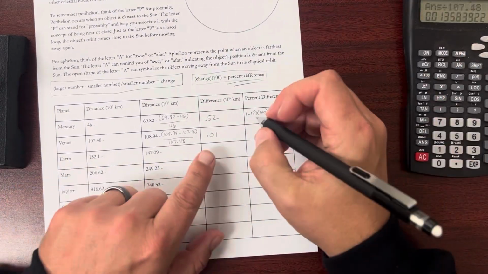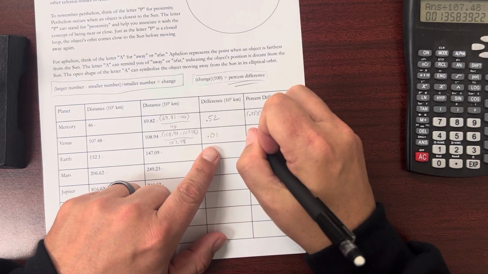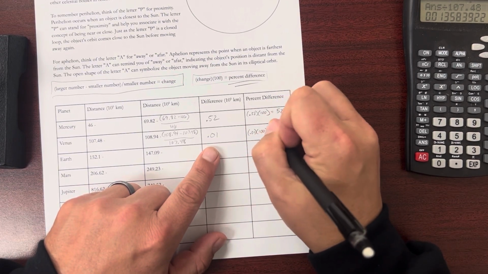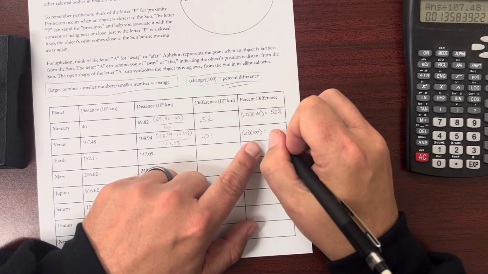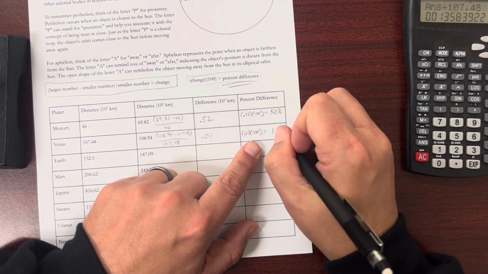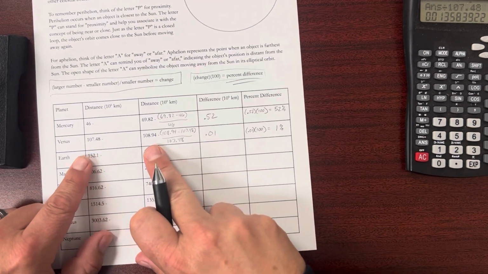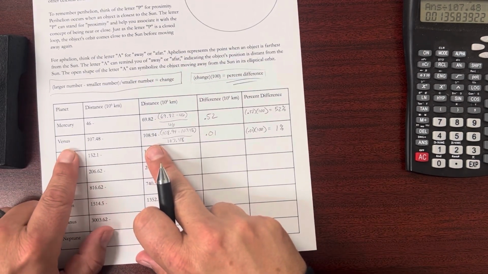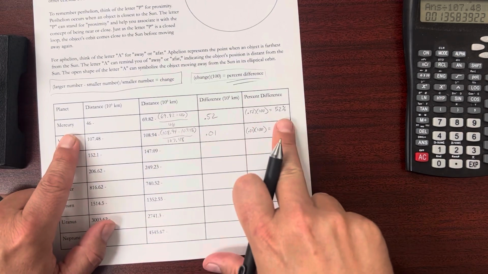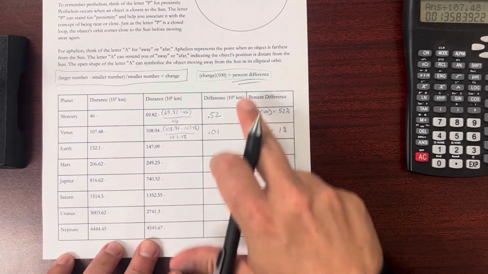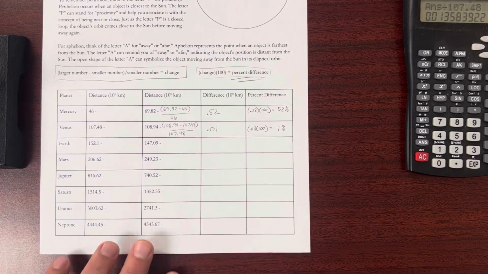All right. Now I have to take that difference, 0.01, multiply it by 100. And if I do that, that's gonna give me 1. So that is a 1% difference between the perihelion and aphelion for Venus, where Mercury was 50%. So it can definitely vary. Do the rest of these exactly like I did here, and you should be all set.